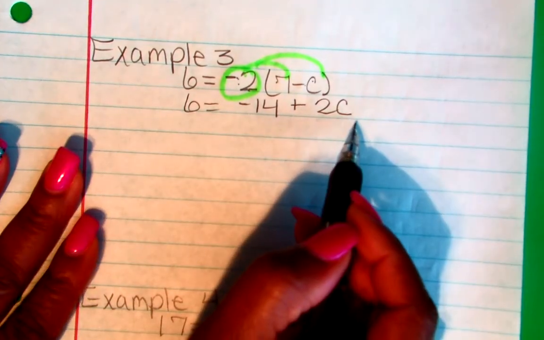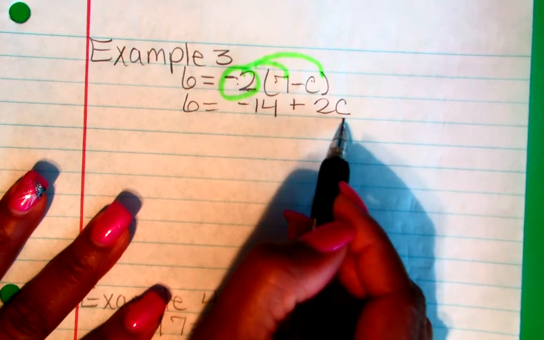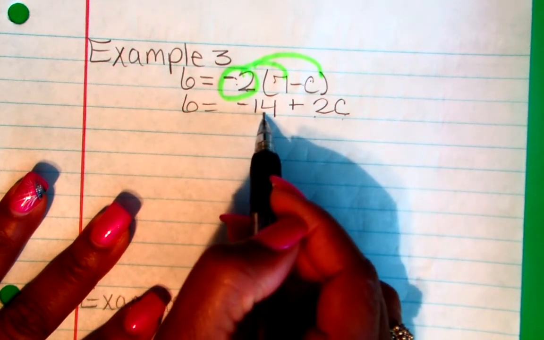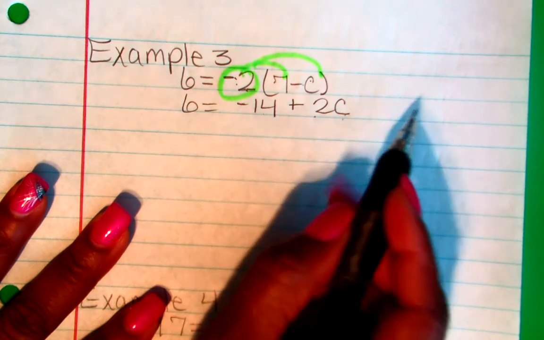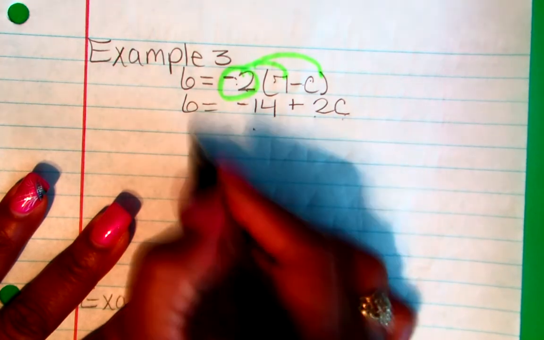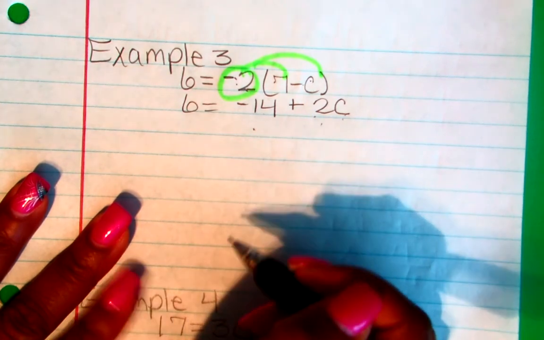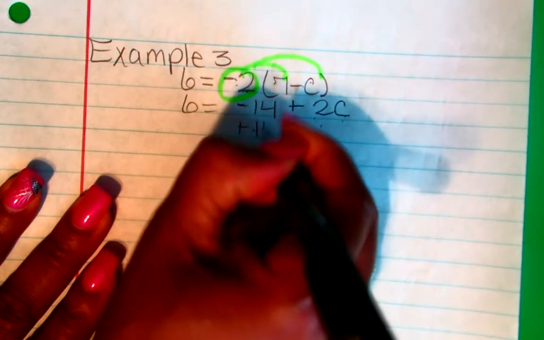We're trying to isolate the c. So we said what is being done to that variable? It's being multiplied by 2. Then we're subtracting 14. So how are we going to solve it? To both sides, we're going to add 14. Then we're going to divide by 2. Because we're doing the inverse operations. So add 14 to both sides.